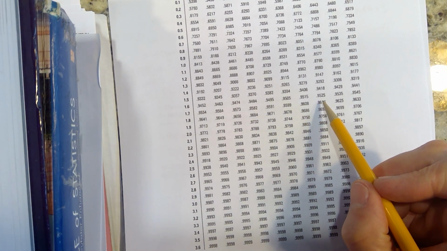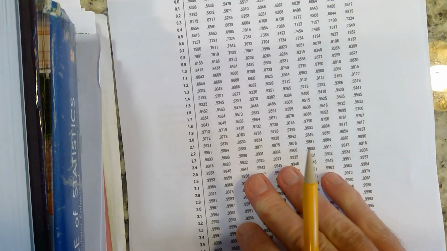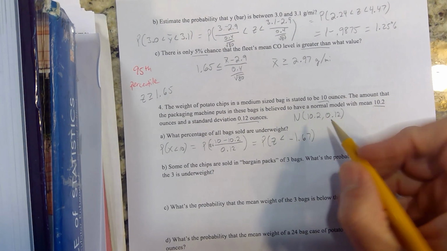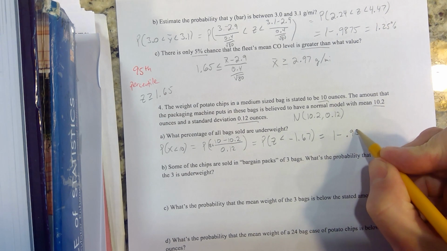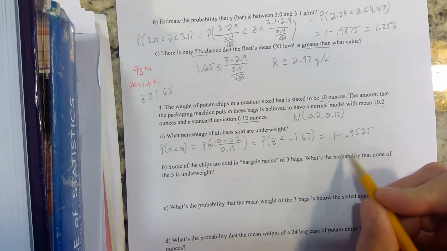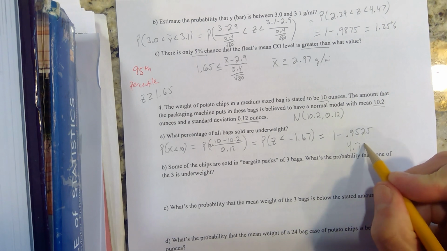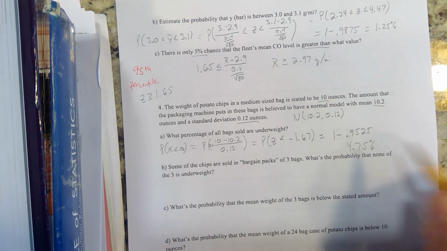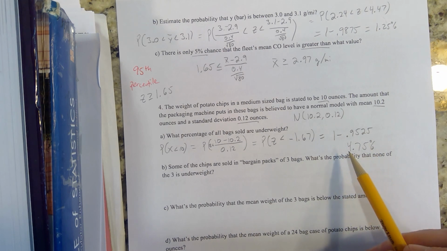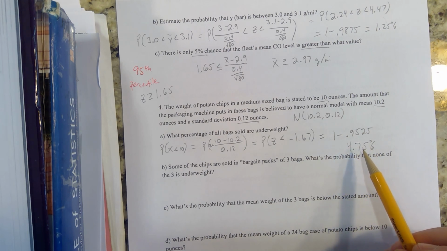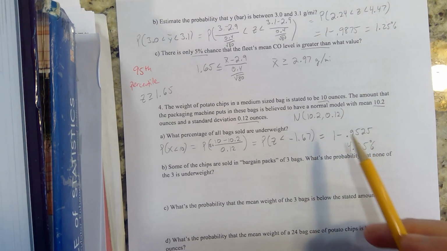Look on our table, 1.67. But again, this is positive, so we're going to have to do 1 minus that. Which gives us 4.75%. So this company is going to be selling 0.75% of their bags that are underweight.